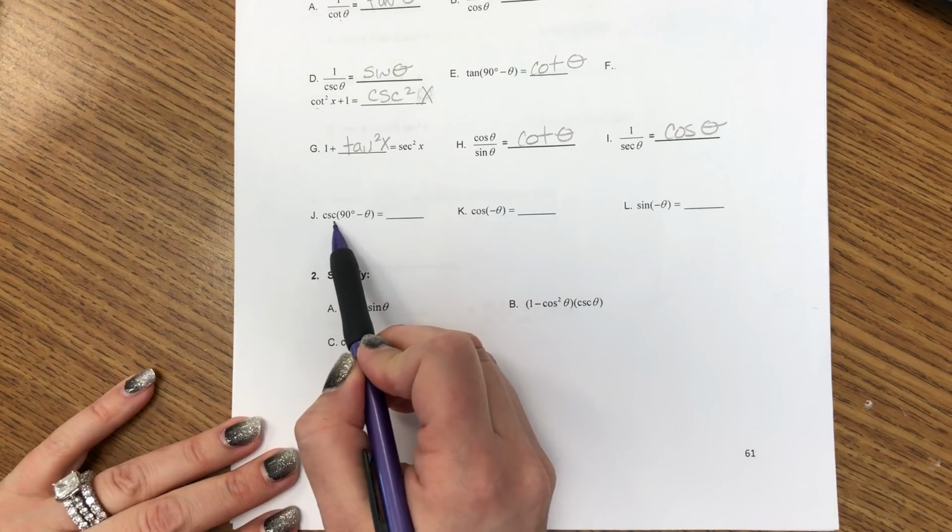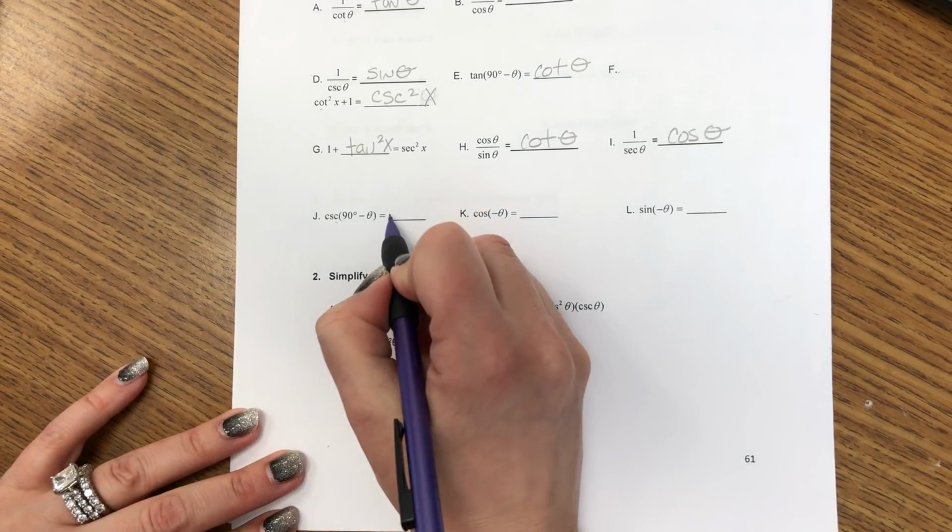Okay, so then the complement of cosecant is secant.